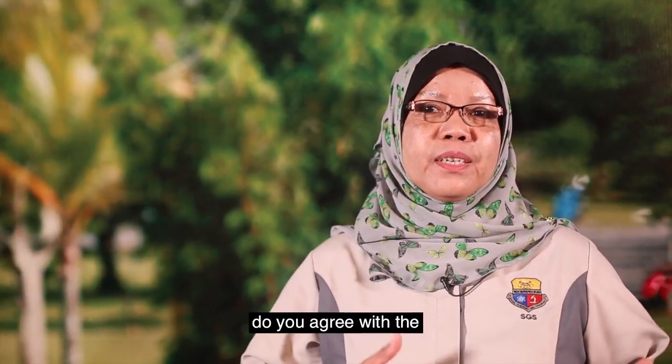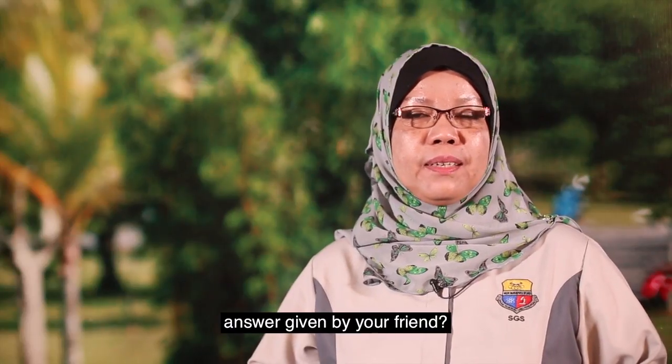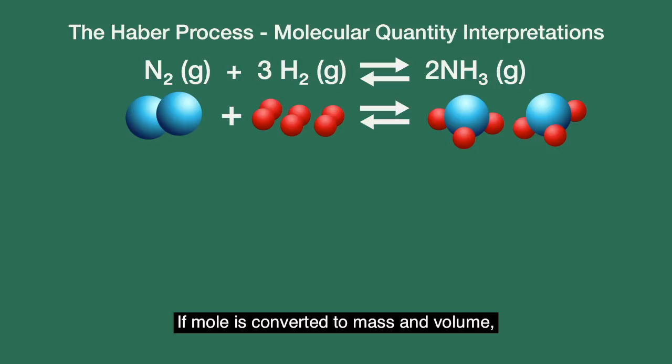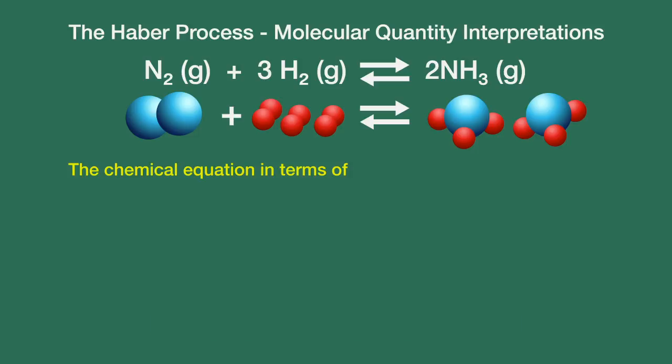Class, do you agree with the answer given by your friend? Let's discuss the answer. If mole is converted to mass and volume, the equation can be described as the following. The chemical equation in terms of mass.